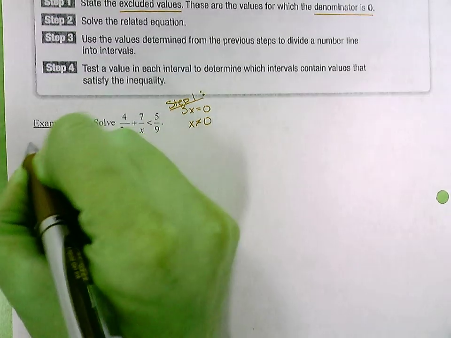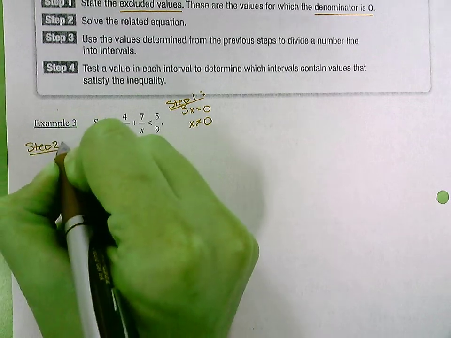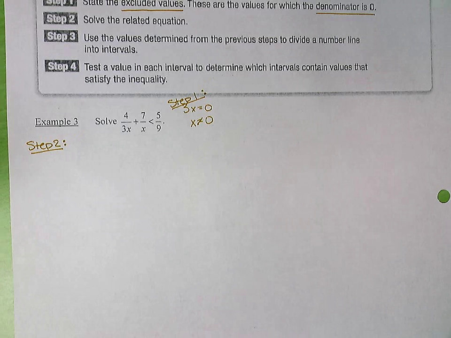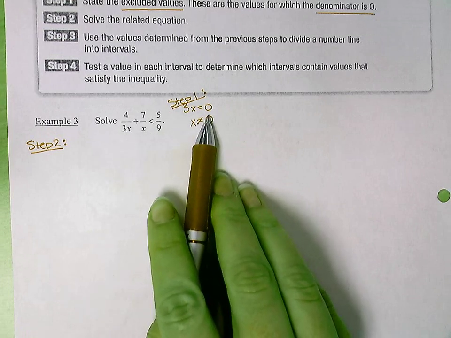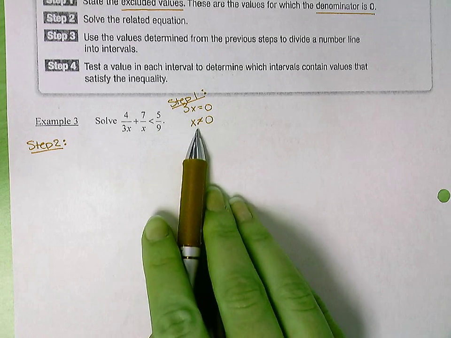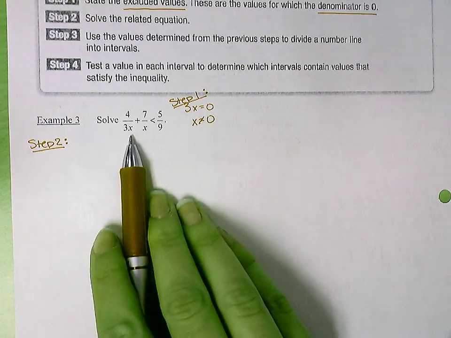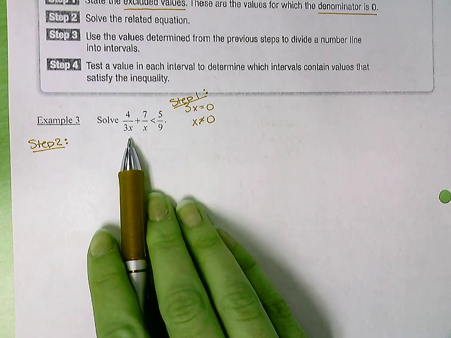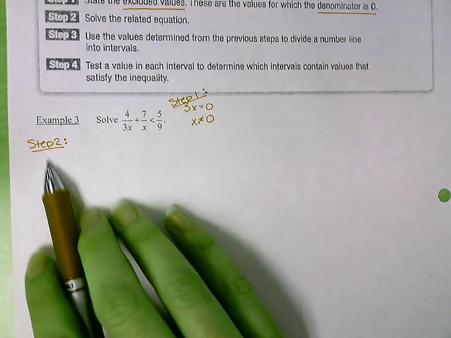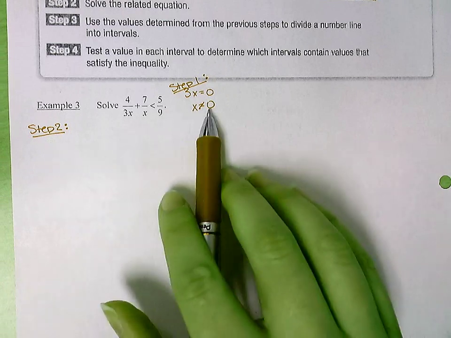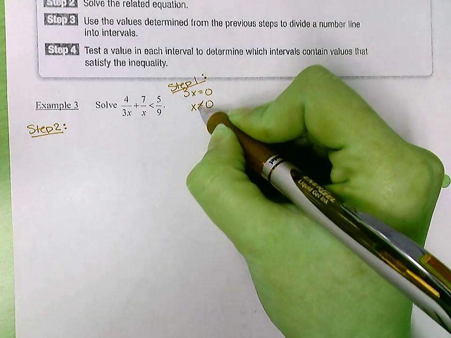Okay, step 2 is to solve. How I got 0? Yeah, you get 0. I set the denominator equal to 0. So 3x equals 0. Solve for x. Yeah, because it can't equal 0. Whatever you plug in for x, your denominator can't be 0. So it cannot be 0. That's why I wrote this slash through the equal sign.